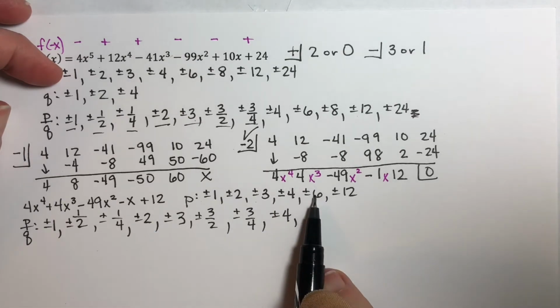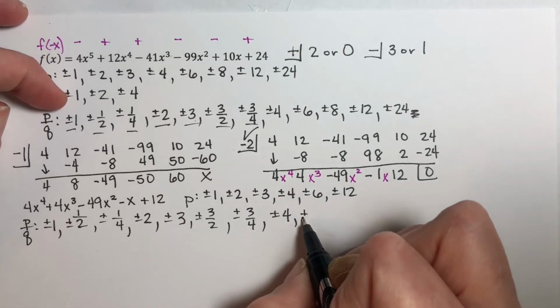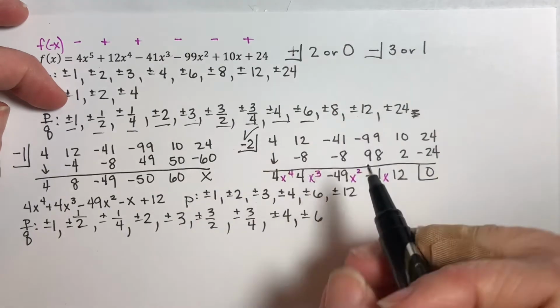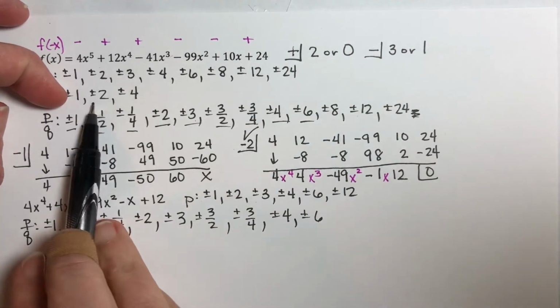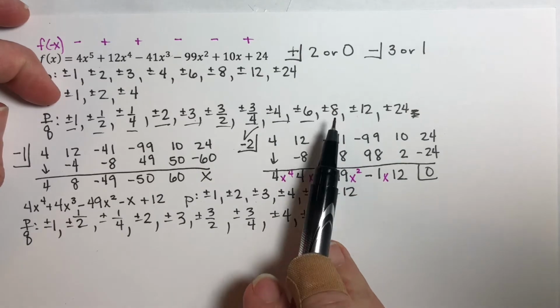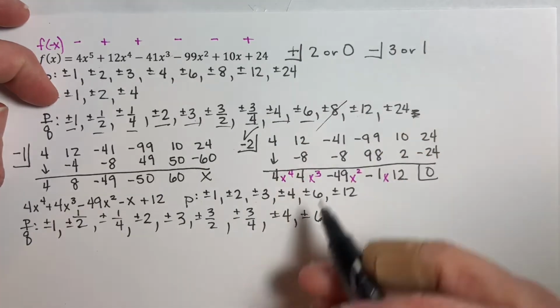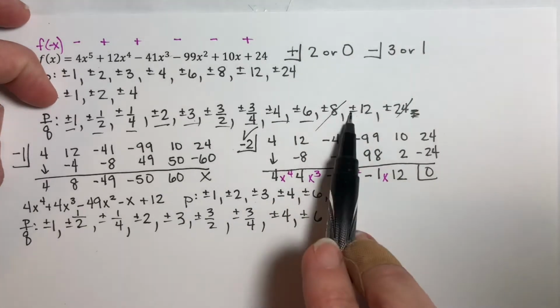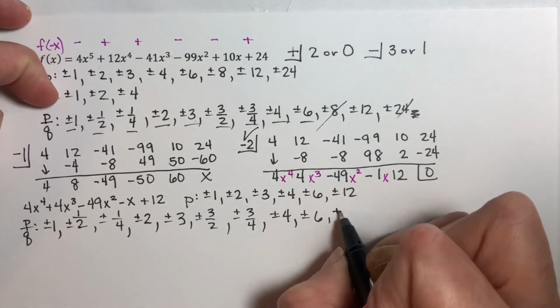I have 6 over 1. Okay, and then 6 over 2 was taken care of, 6 over 4 was taken care of. I don't have an 8, so I don't even have that as a choice anymore. I don't have the 24 as a choice. And then I have the plus or minus 12.